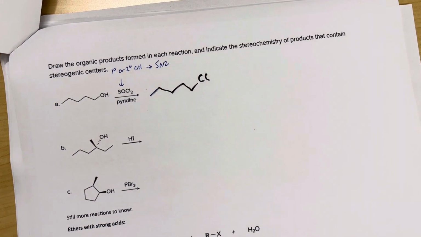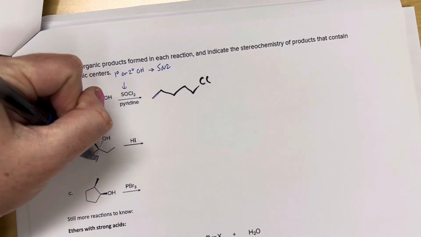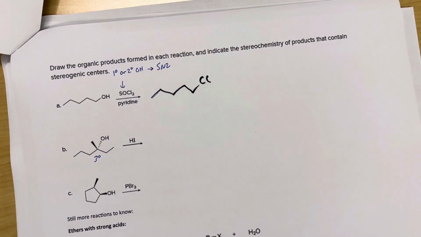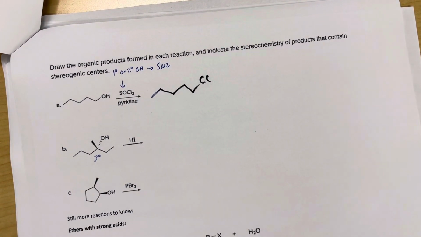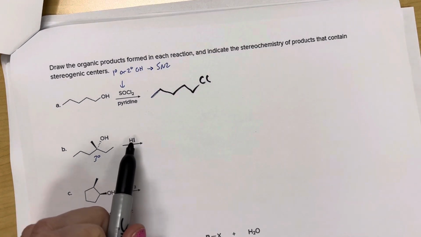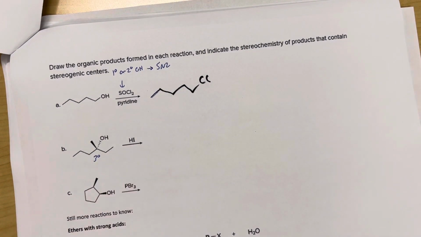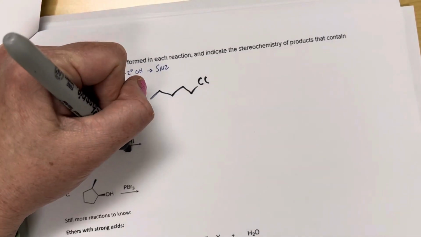In this next situation, we have what appears to be a tertiary alcohol. The tertiary alcohol is reacting with HI. We know HI is a great acid. It's happy to break apart from H, and it's a good nucleophile for SN1.